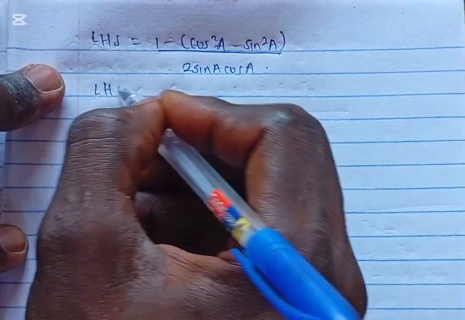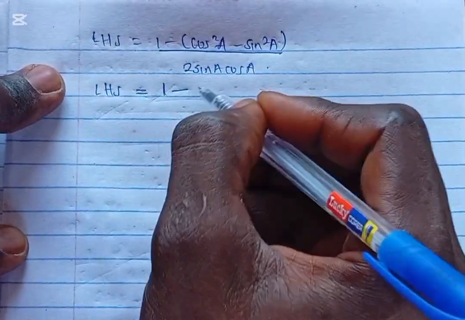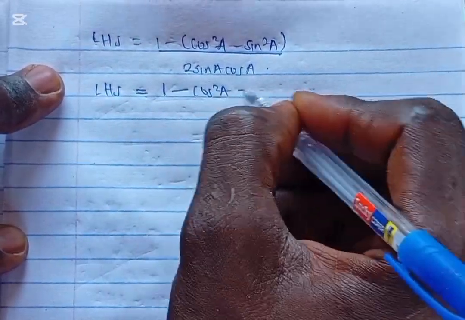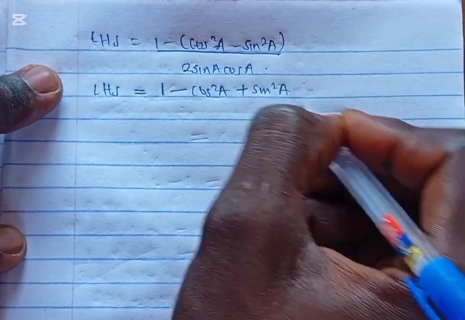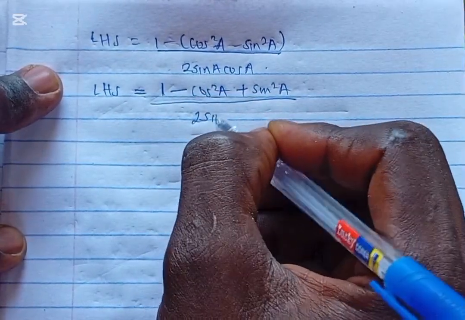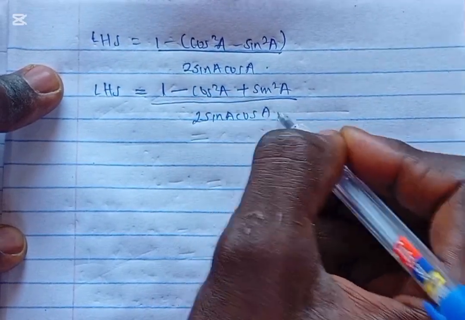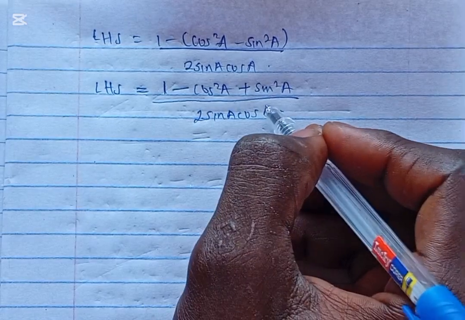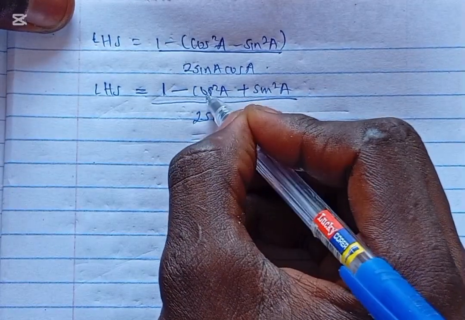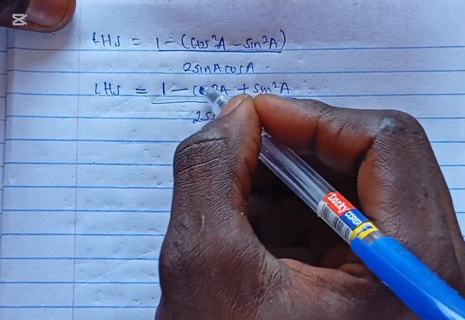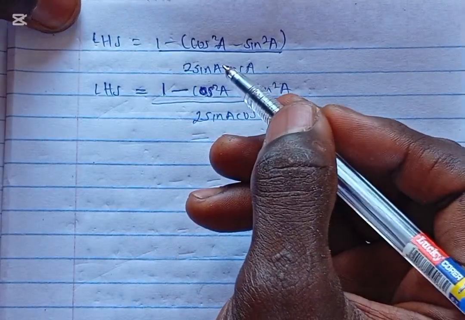So the left hand side will be 1 minus cos square a plus sine square a, all over 2 sine a cos a. You should make sure that you use your critical thinking to solve this kind of problem.